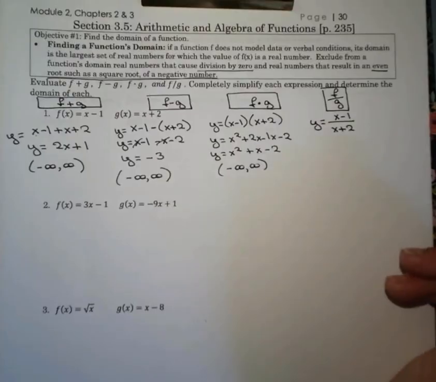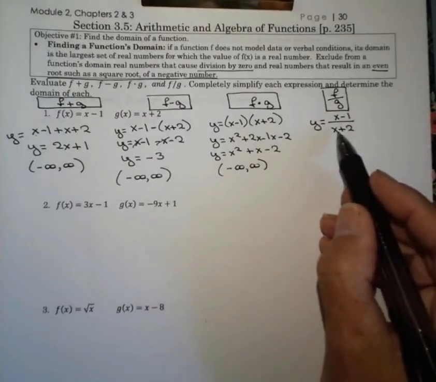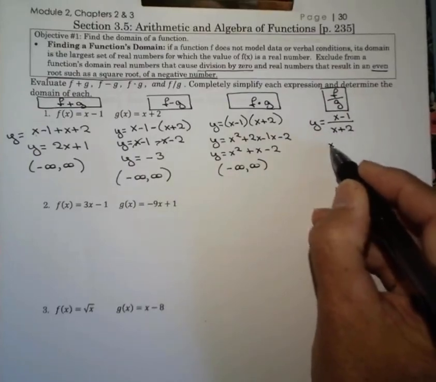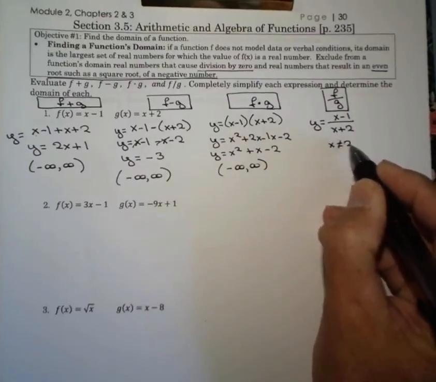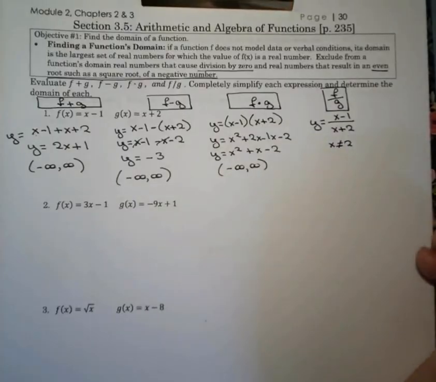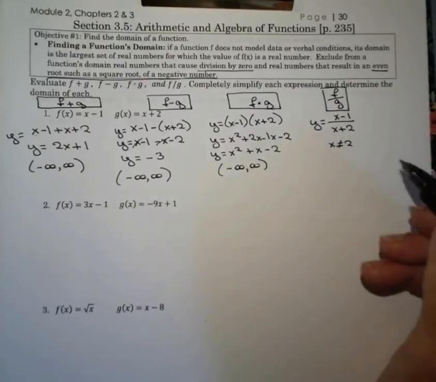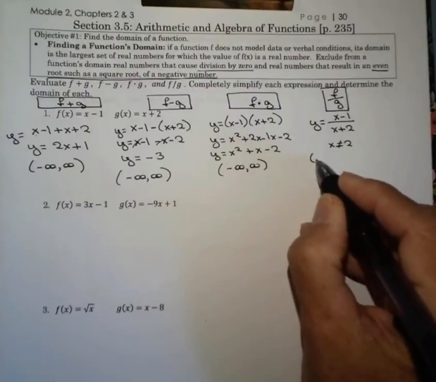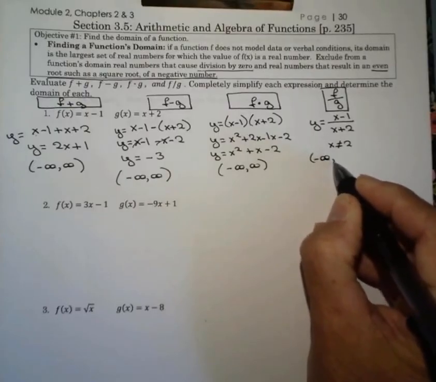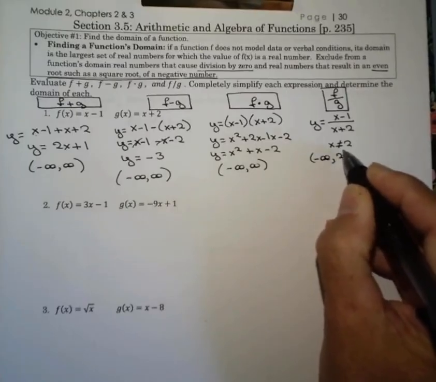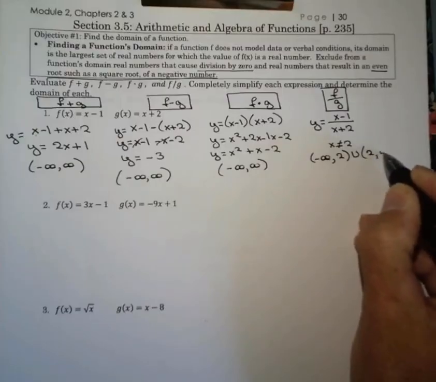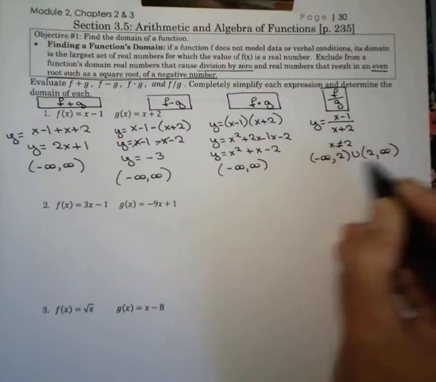And I'm going to look at it like this. I'm going to say, what would cause me to have division by 0? Well, if x was equal to a negative 2, I can't have that, can I? X cannot equal negative 2. There's nothing else. There's going to be no even square roots or anything. So I can list my set of numbers as negative infinity, all the way up to positive 2, but not including, unioned with a positive 2 going all the way up to positive infinity.